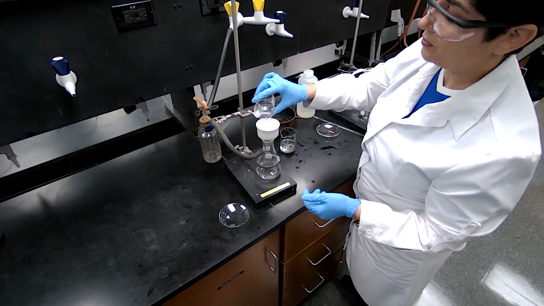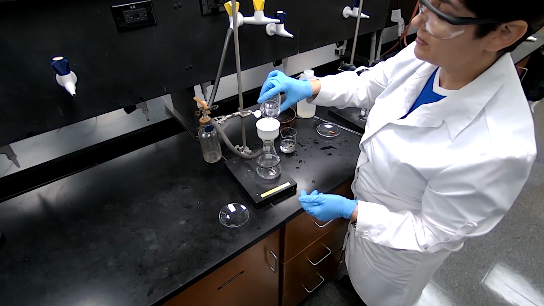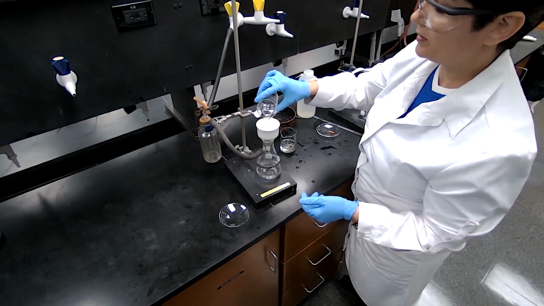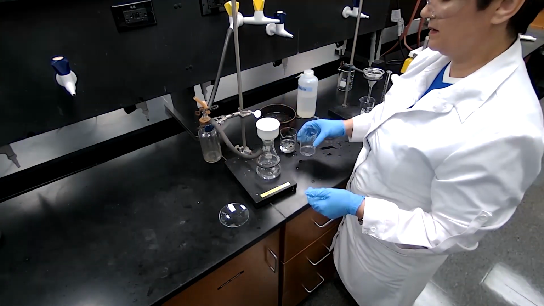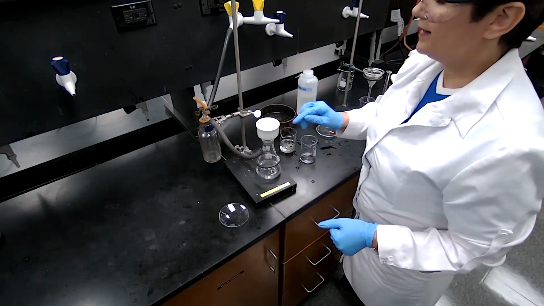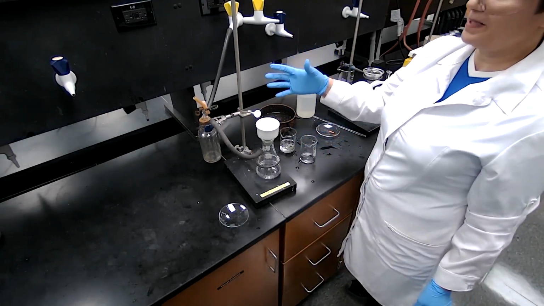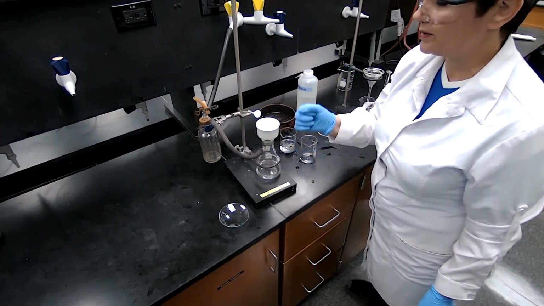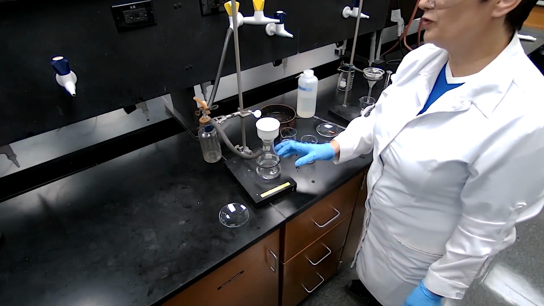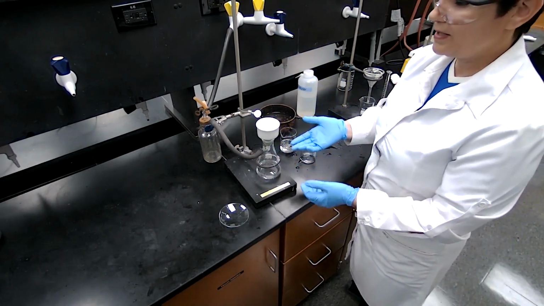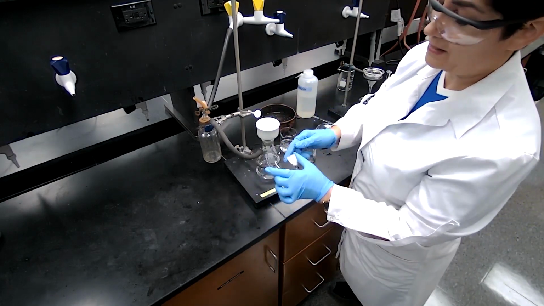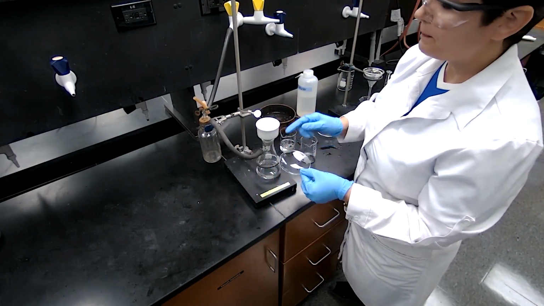By transferring over the crystals, we wash them with the cold water and run the vacuum for 5 minutes to make sure that all the solvent is removed and the crystals are almost dry before we put them in the oven.